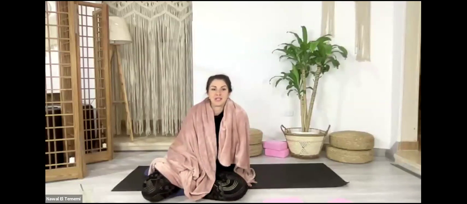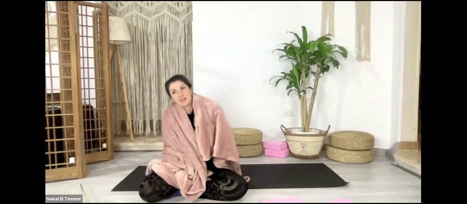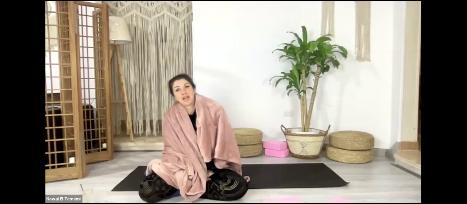So a little sigh, let yourself melt into the floor. We open through the lower trunk of the body, through the quads, the front, side, back of all the thigh also.